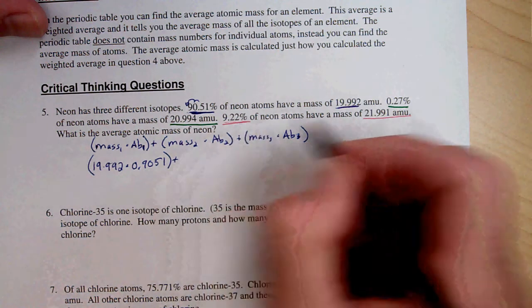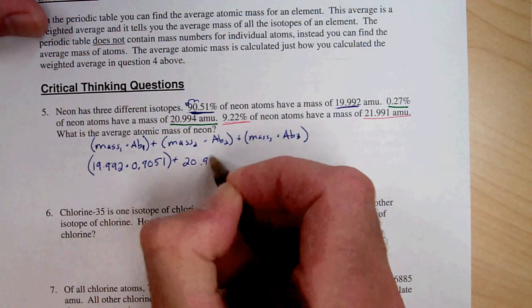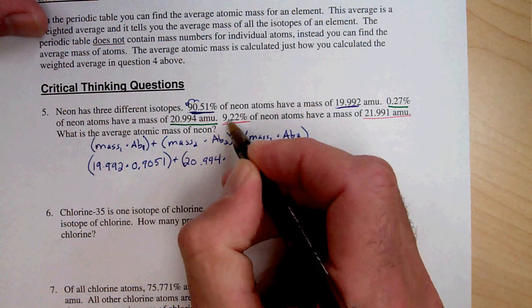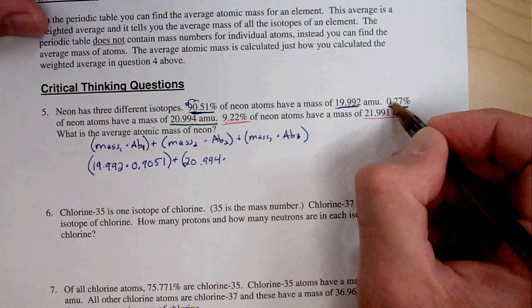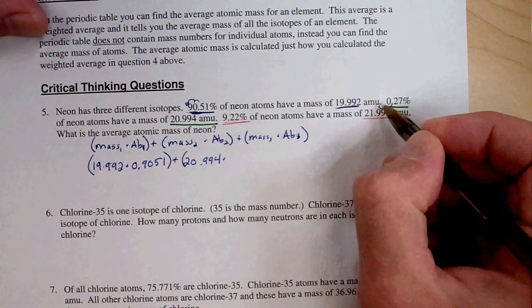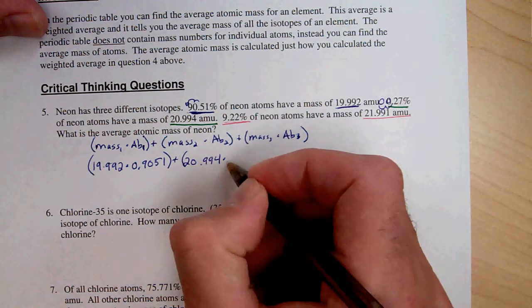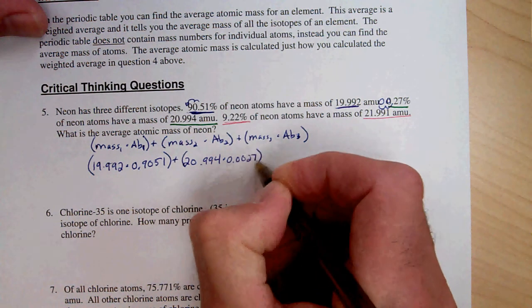Mass number 2, 20.994 AMU times 0.27%. Got to go two places, 1, 2, so that's going to be 0.0027.